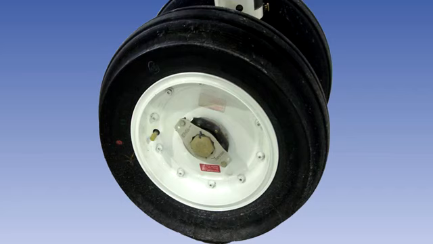Whichever alloy is used, after initial machining has been carried out, an anti-corrosive treatment is applied, and a final finish using cellulose or epoxy resin paint is applied to each wheel.